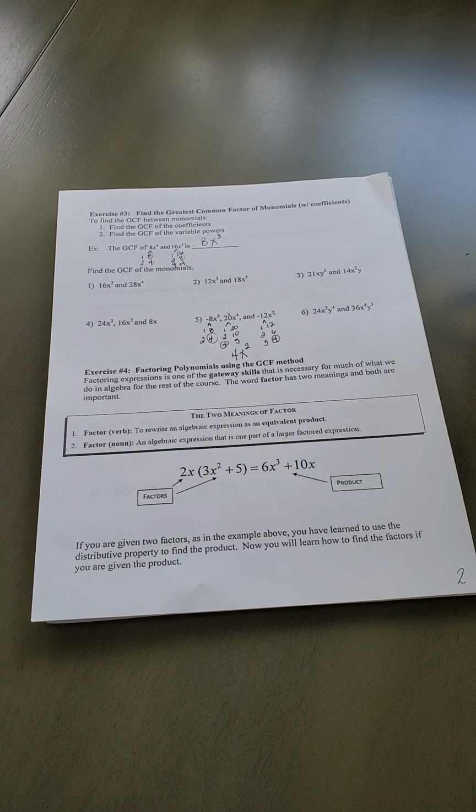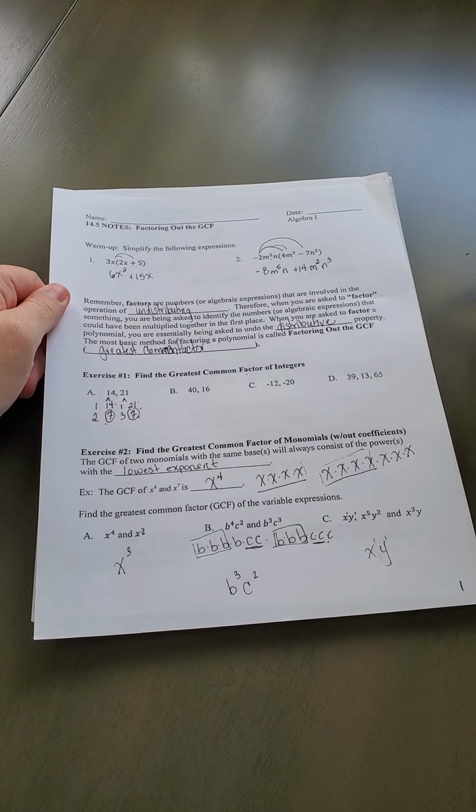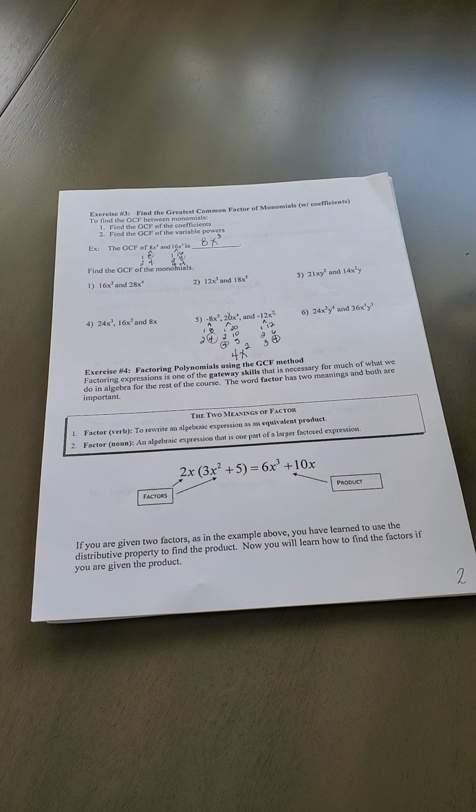Okay, continuing in our factoring packet. This is the second page of 14.5 notes. Part 4, or exercise 4, factoring polynomials using the GCF method. Now remember, we're always going to start factoring by checking to see if there's a GCF.